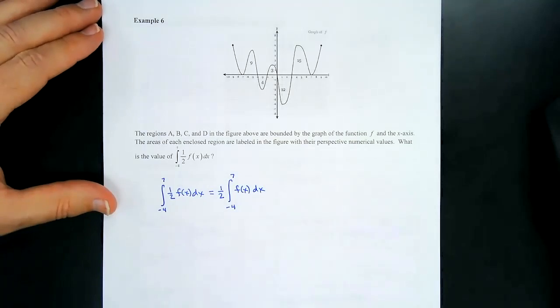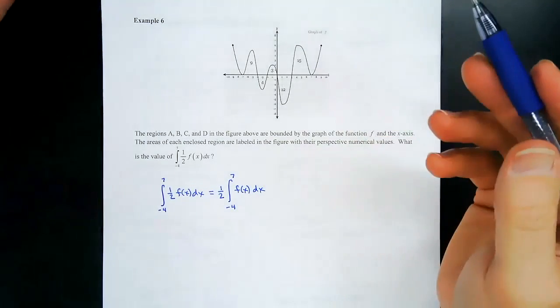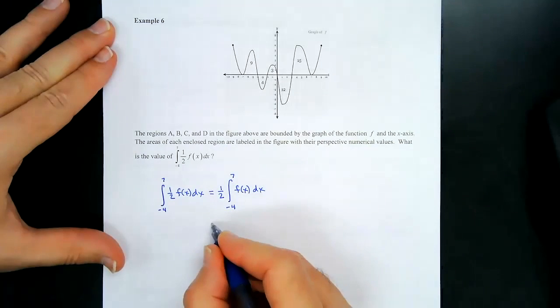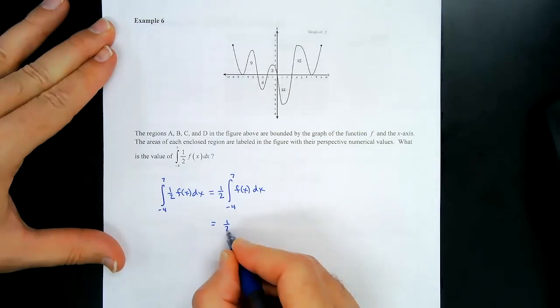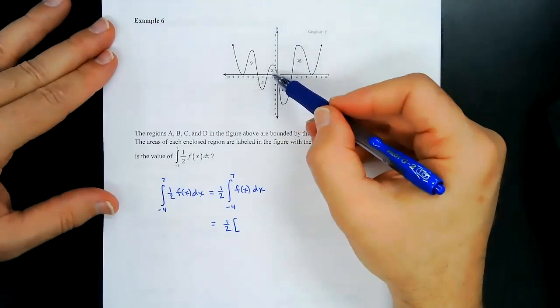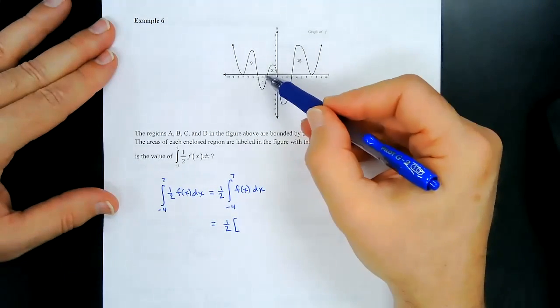Now, because I'm using that property that you can pull a constant out, this is going to be equivalent to 1/2 times, and all I'm going to do is find the integral. So I'm going to go from negative 4 to negative 2, that would be negative 4.